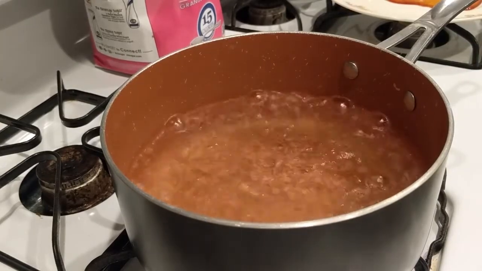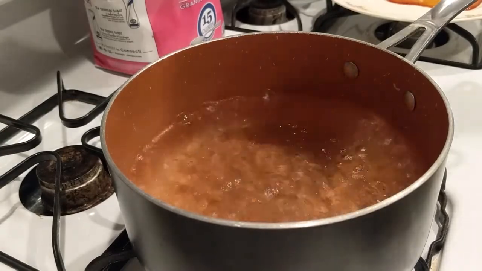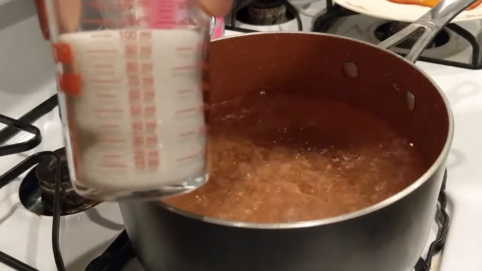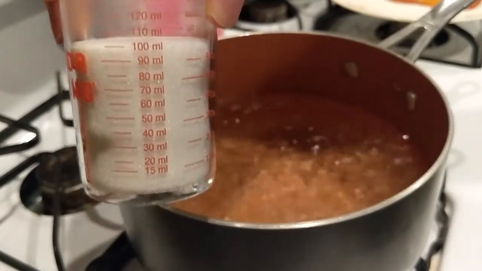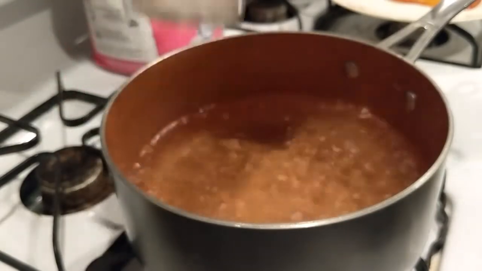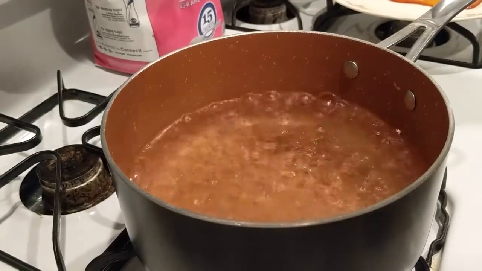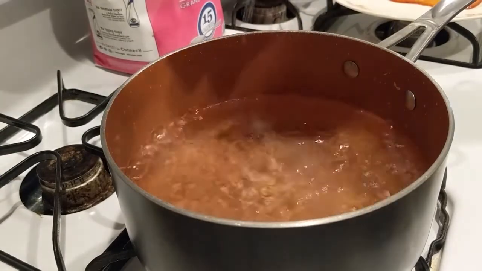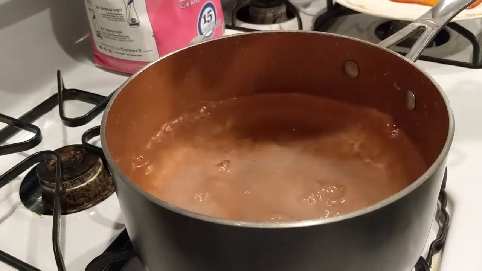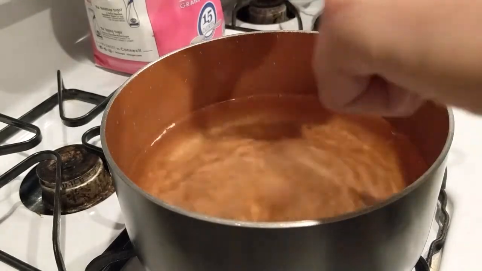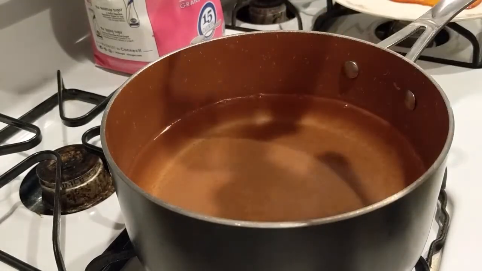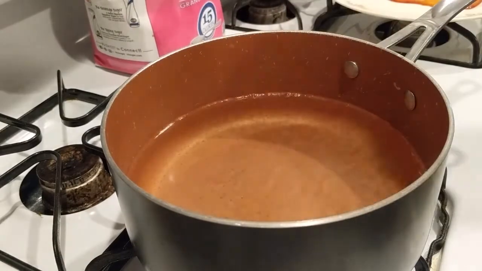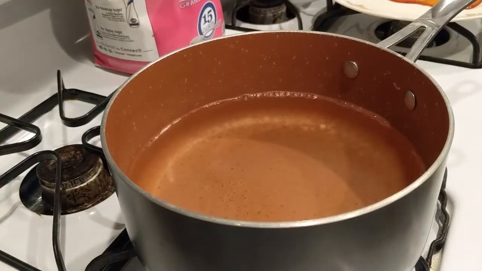I already measured out our 100 milliliters of sugar. We're gonna place this in right now, mix it in, see how that changes our boiling point. All right, so make sure I get all of this. We'll mix that in there.